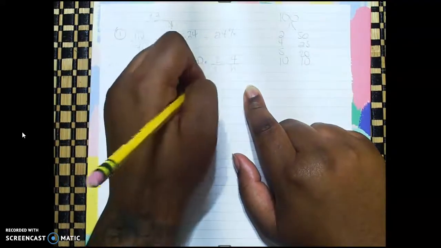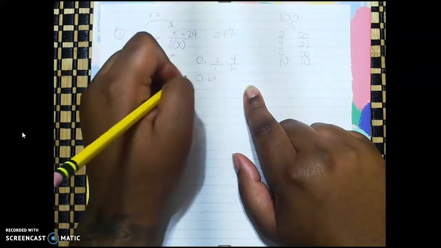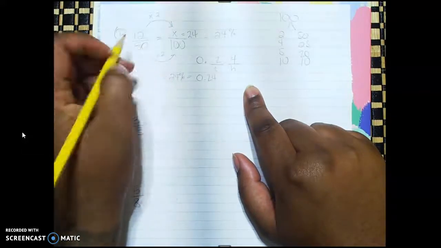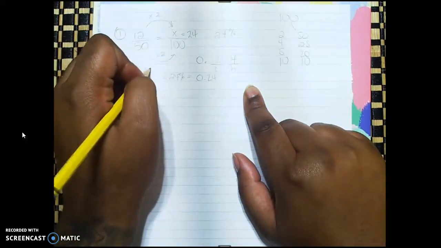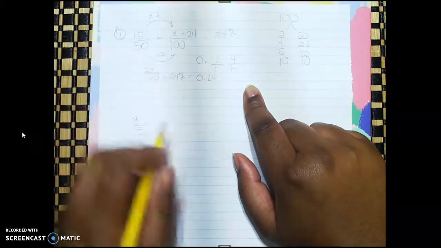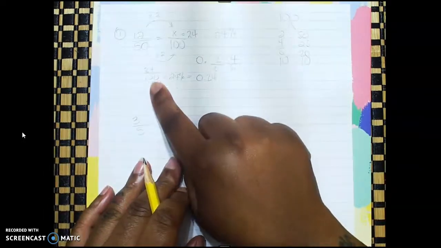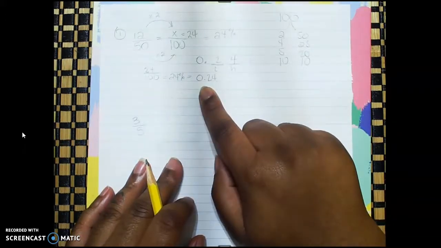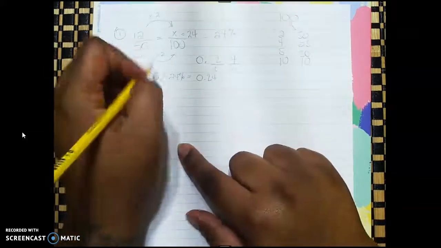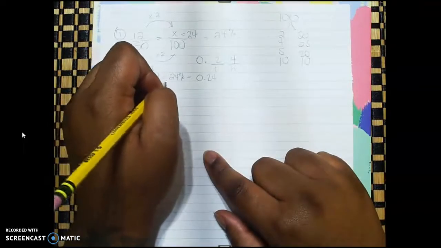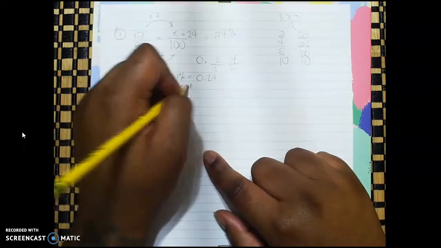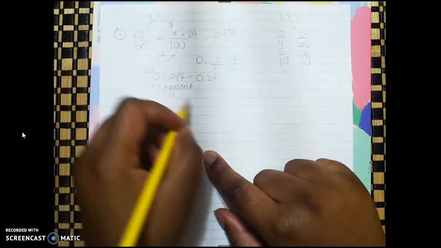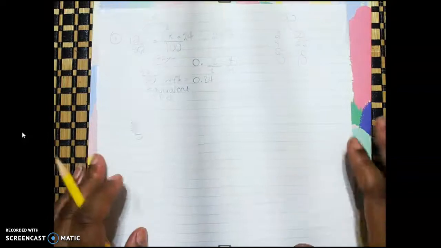So as a decimal, it's 24 hundredths. So 24 over 100 is equal to 24%, which is also equal to 24 hundredths. These are all equivalent fractions, percents, and decimals. Remember, equivalent means equal.